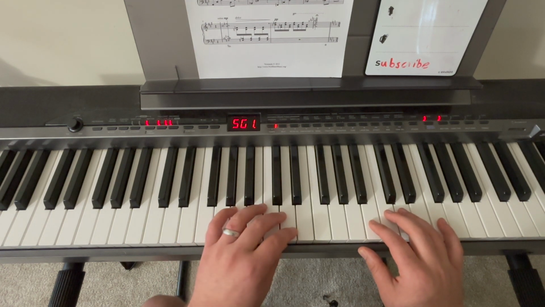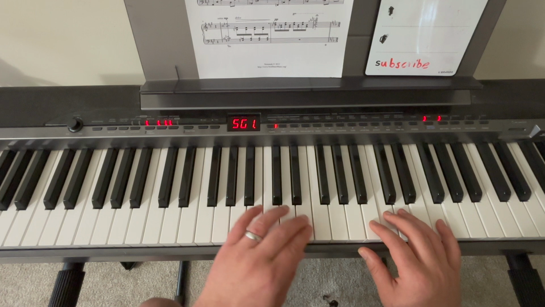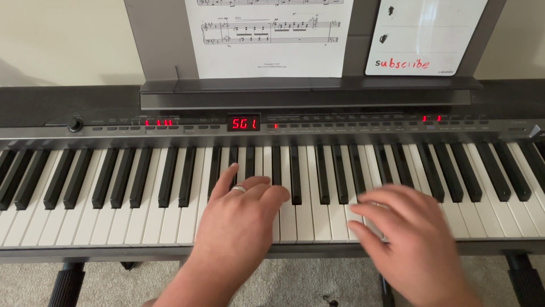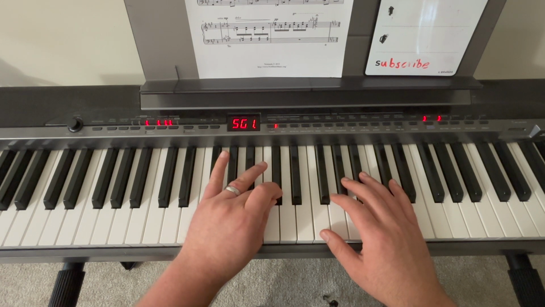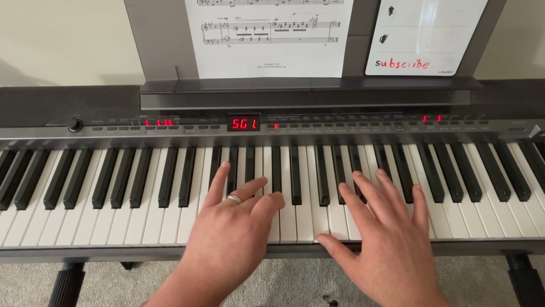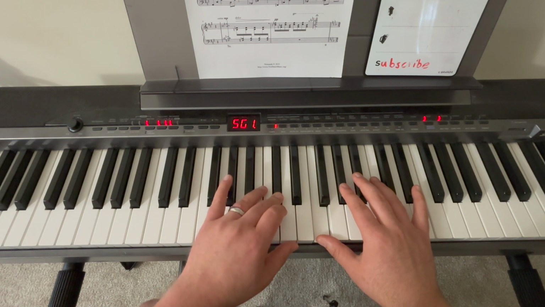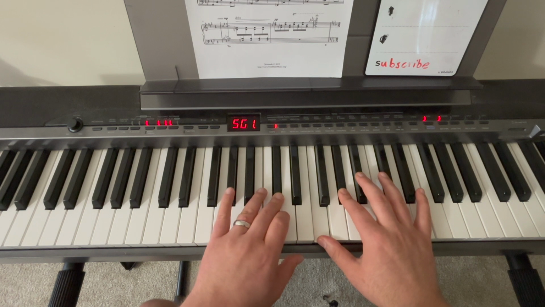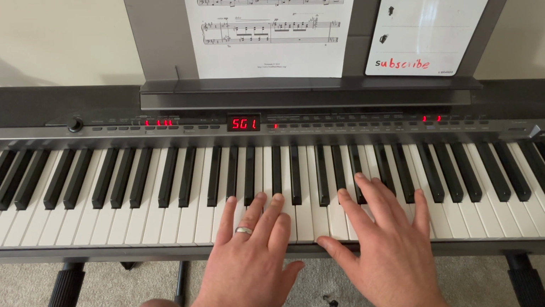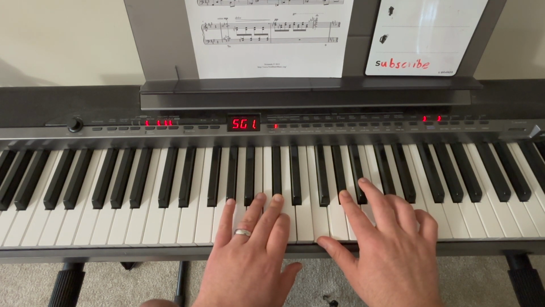Let's say you wanted to make a major seventh chord on D flat. A major third on the bottom, so a major third above D flat is F. A minor third in the middle, a minor third above F is A flat. And then we need a major third above A flat on the top, which is C.